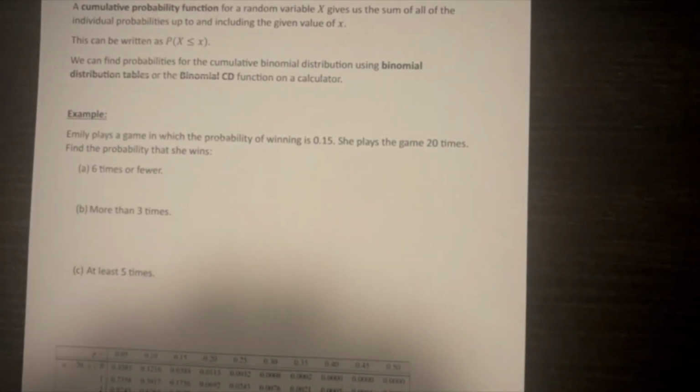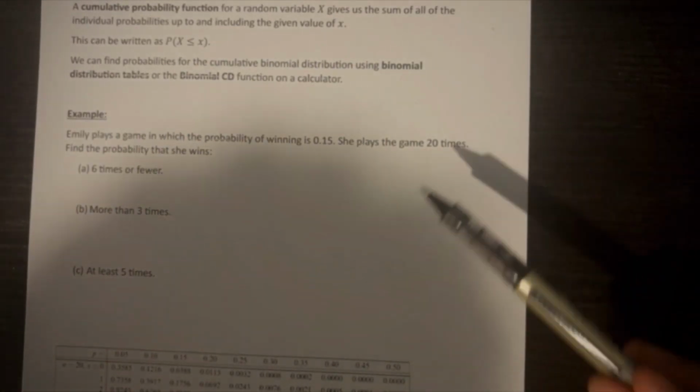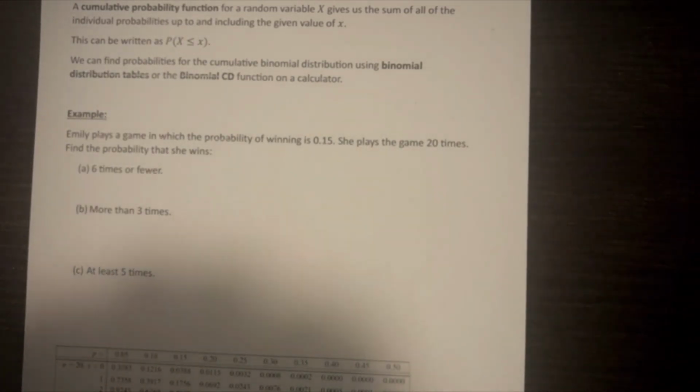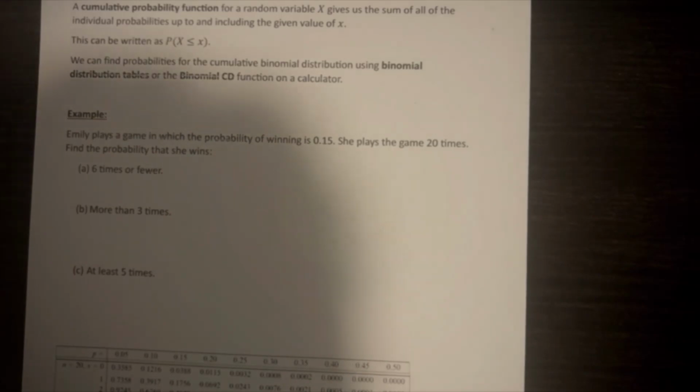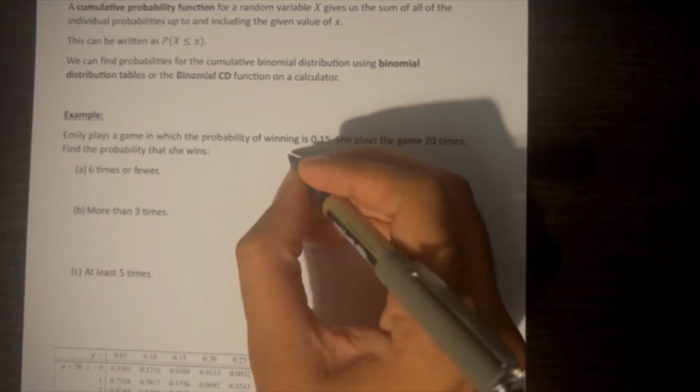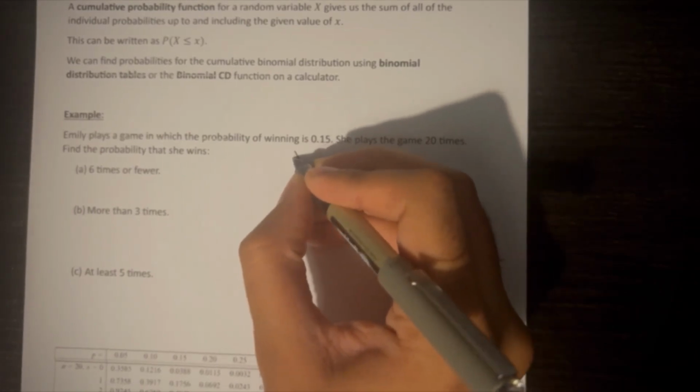We're told Emily plays a game in which the probability of winning is 0.15. She plays the game 20 times, and we're being asked to find the probability that she wins 6 times or fewer, more than 3 times, and then at least 5 times. So our first step, as it always is on our binomial distribution questions, is to write out our distribution.